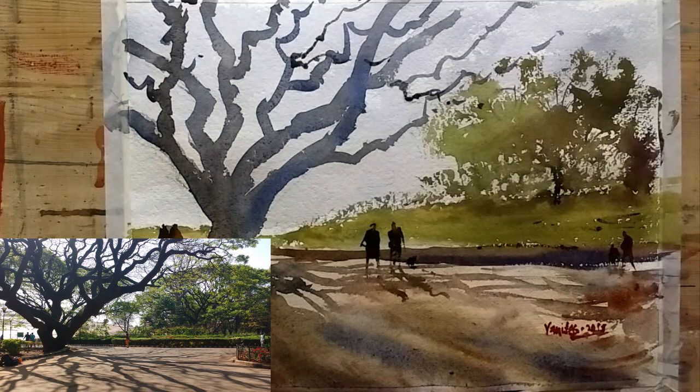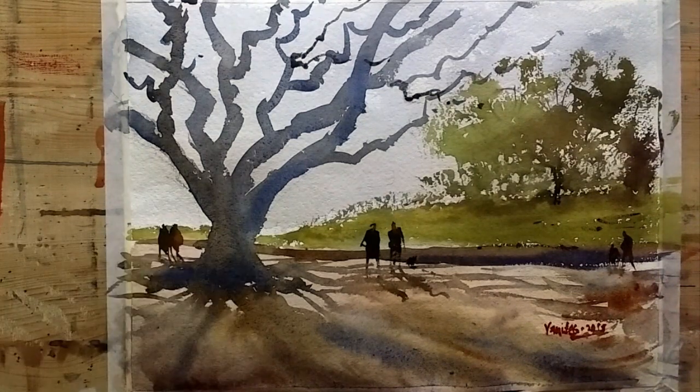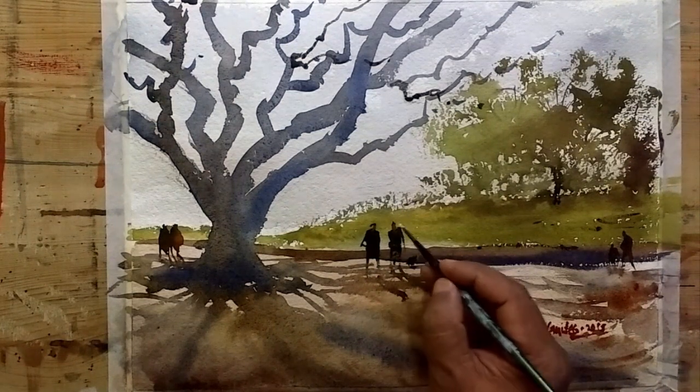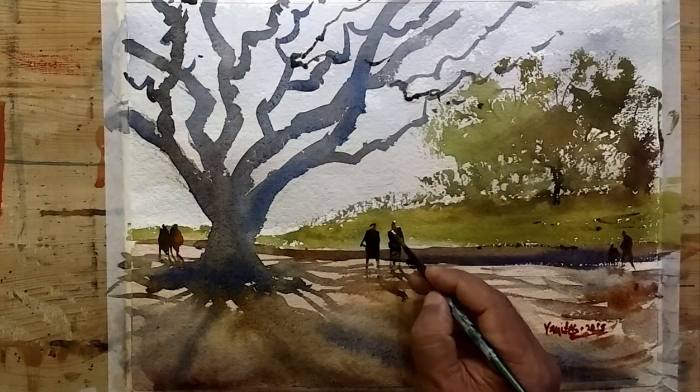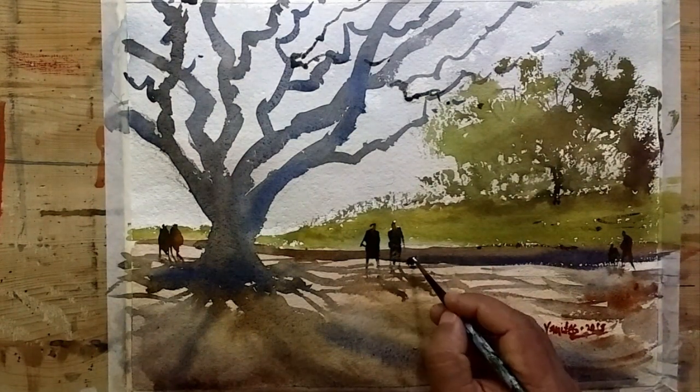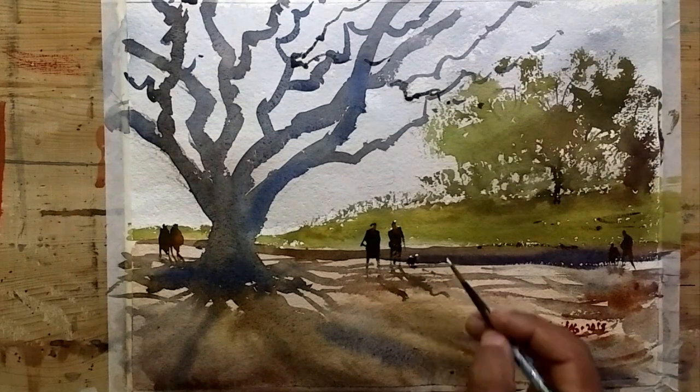If you really need, you can add a fine touch of white to indicate the highlights of these people. Maybe this guy is not visible at all.